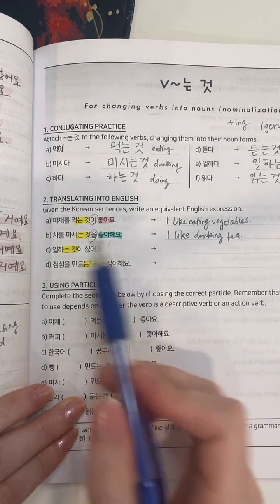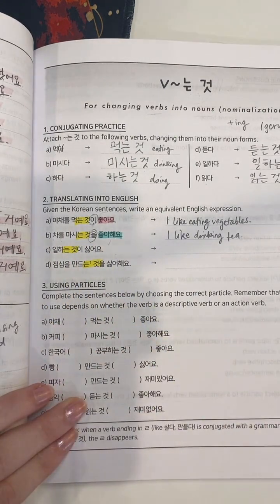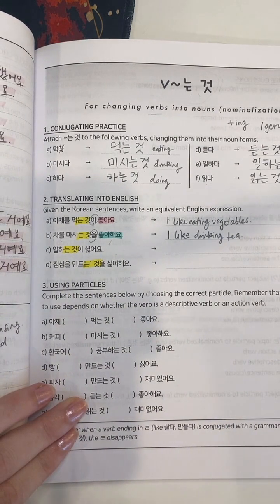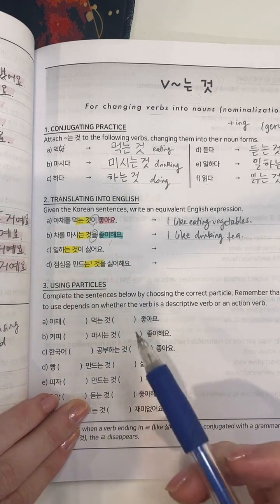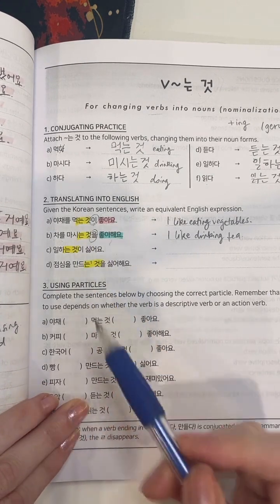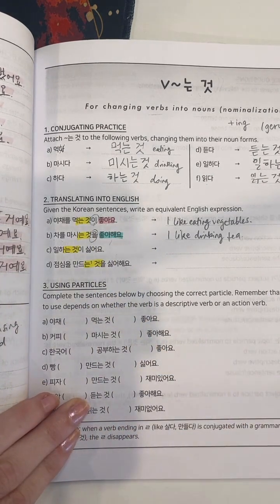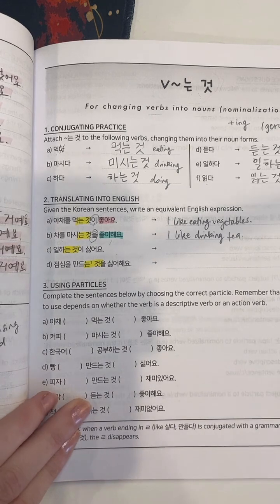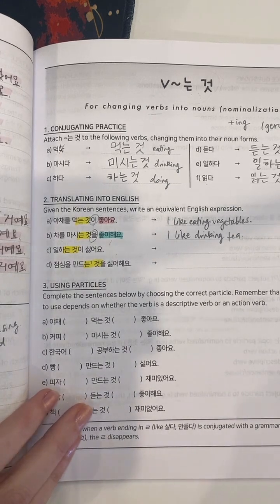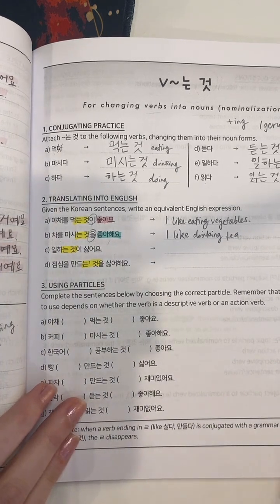So if you added a subject like 저는 야채를 먹는 것이 좋아요, the sentence is overall still the same. You just added a subject in. Hopefully that answers your question. I'm not really sure how Spanish works, but right now there's no subject in it. If you add a subject, it's still the same overall sentence. You don't have to change the conjugation of the verb or anything like that.